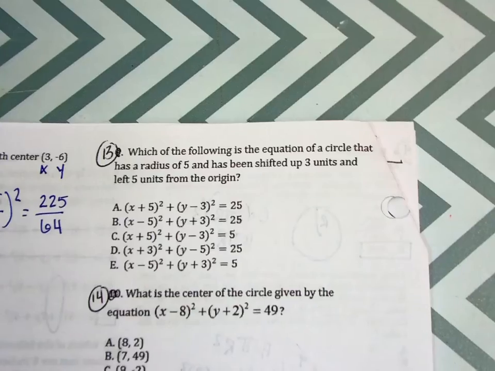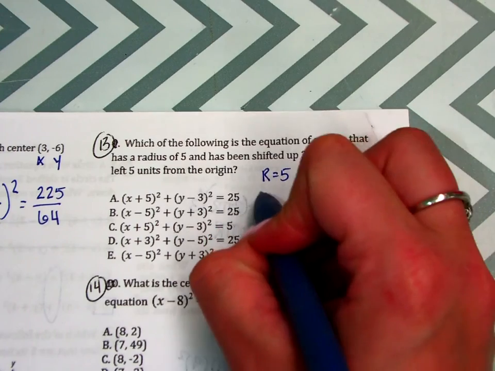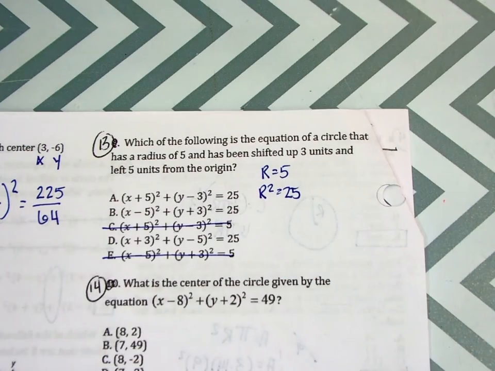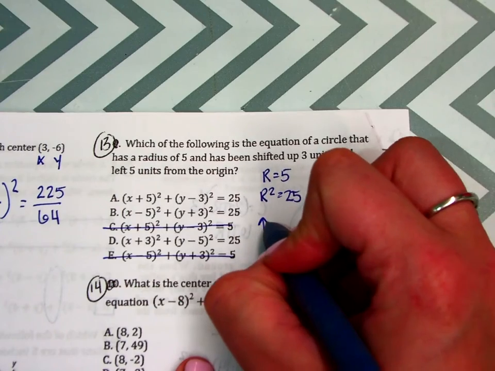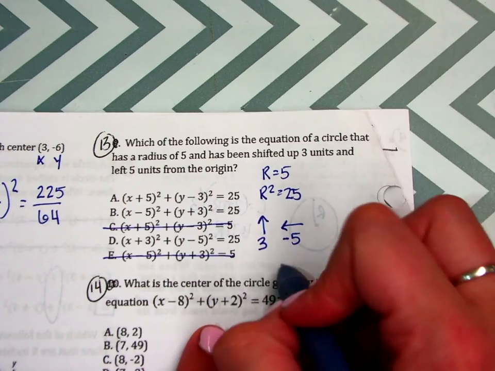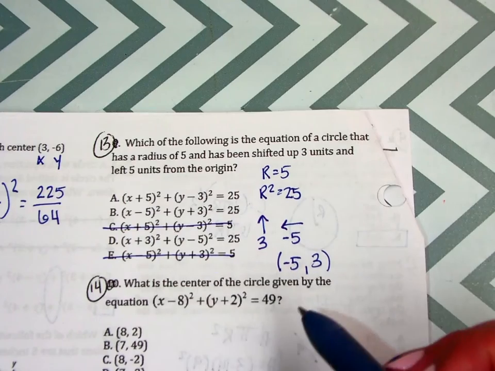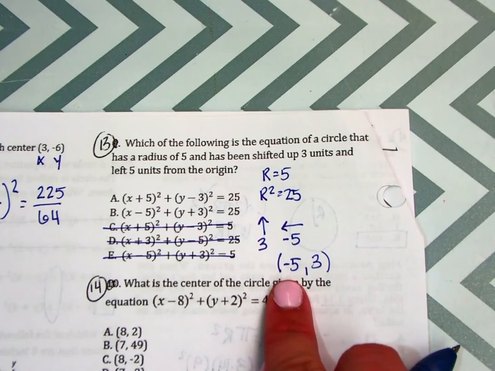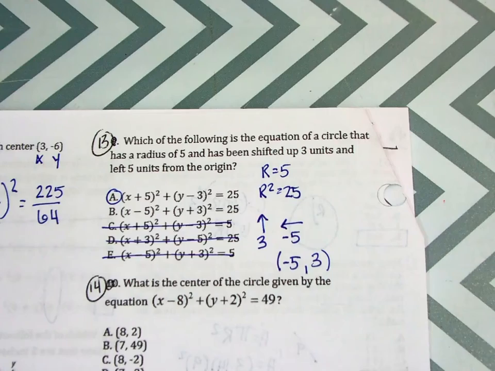All right, number 13. Again, we have a radius of 5. So r squared is 25. So going through my options, that cancels these two. Next, we are going up 3. That's positive. And we are going left 5. That's negative. X direction first. So -5, comma 3. So our x value should be with -5. So D is out. The -5, when plugged into the minus, is going to change to positive, leaving us with the correct answer of A.